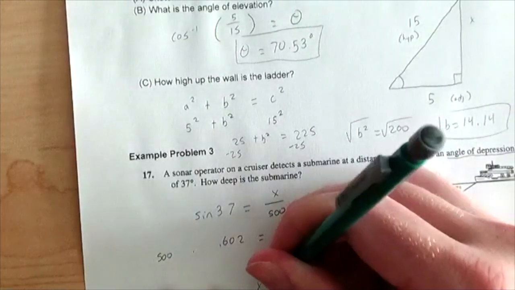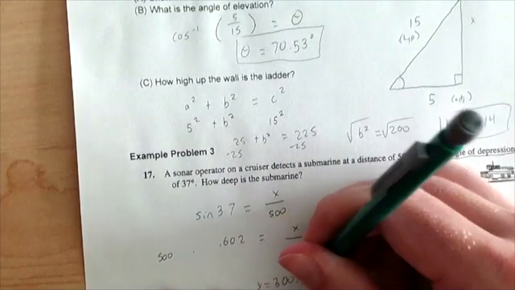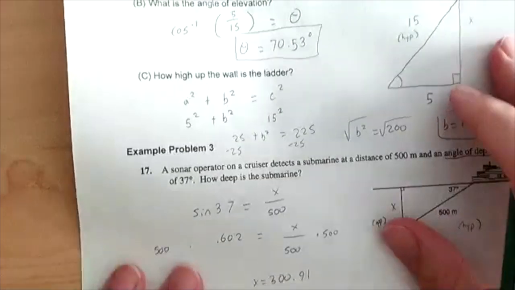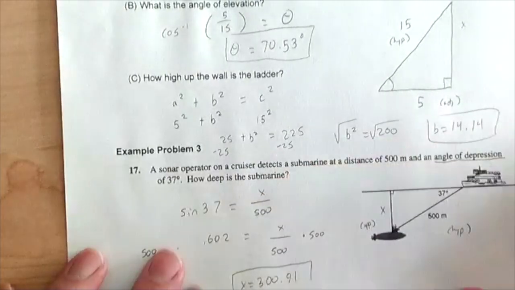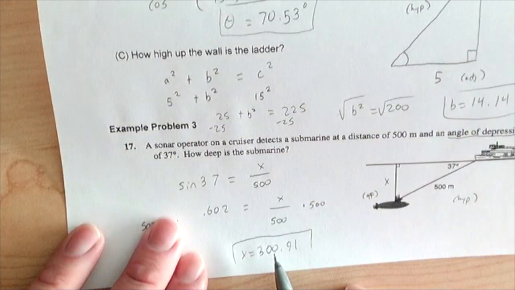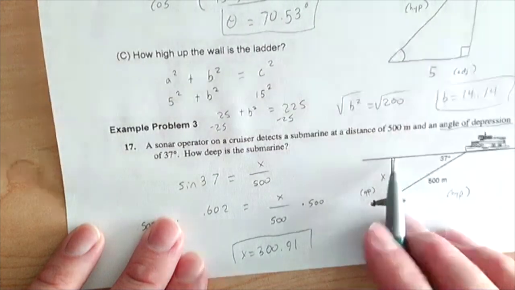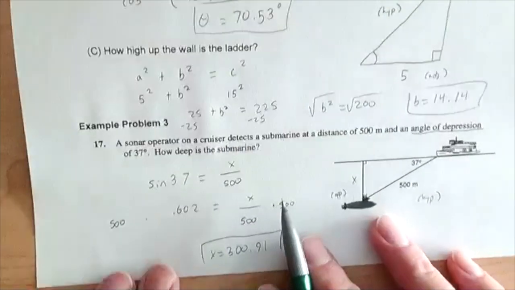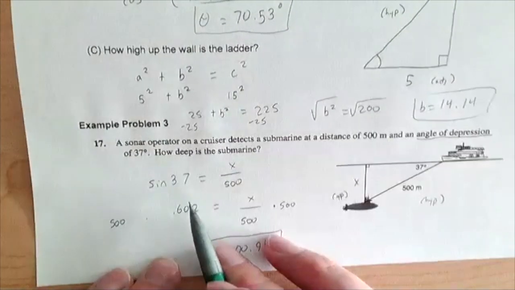And that tells us that the submarine is 300 meters deep. All right, I went through the math kind of quick, but hopefully the setup makes sense and all that.